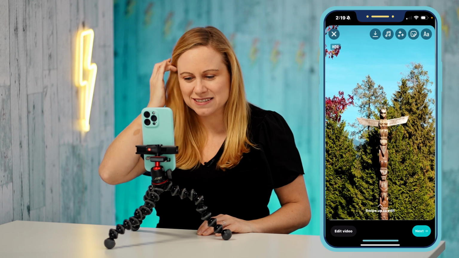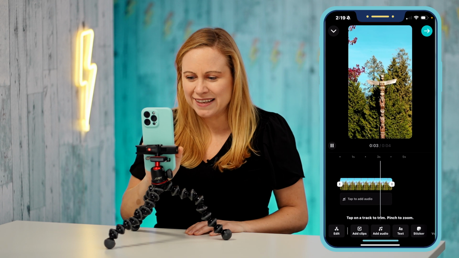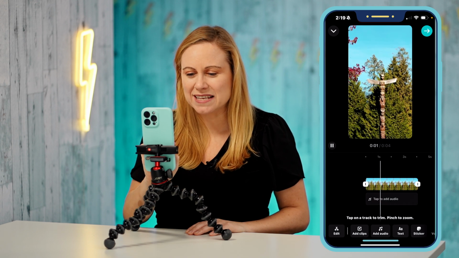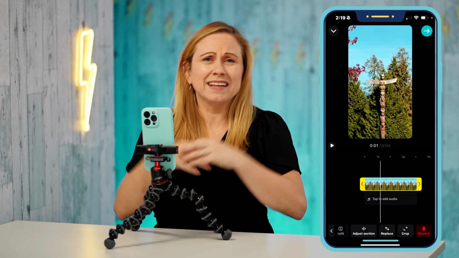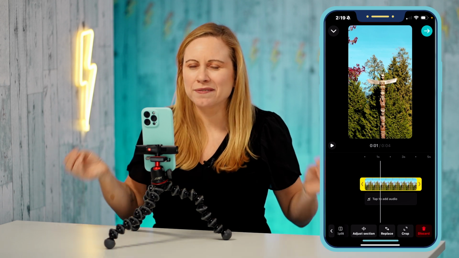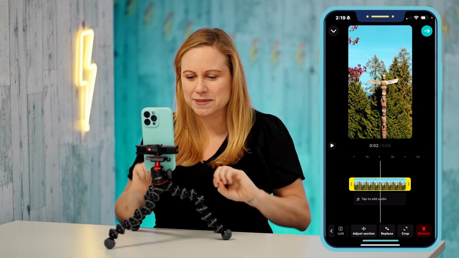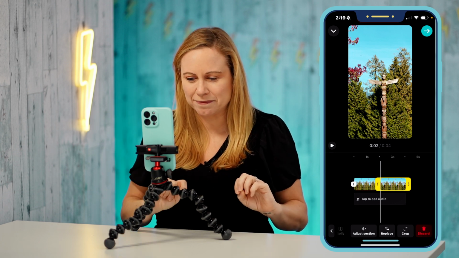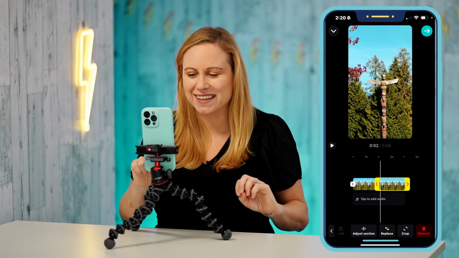I'm going to press next. And now I need to go to the editor. So go to edit video. And I need to make a cut, because if I zoom into this entire clip, it's going to zoom in for the entire clip. But if I just want to zoom in for half the clip, I just got to make that clip into 2 clips. And you can do that with that split button. There we go. And so once I split the clips, then I can select the clip I want to crop.